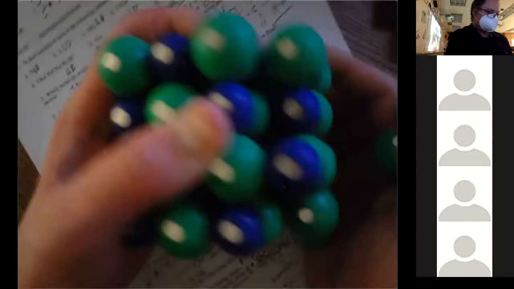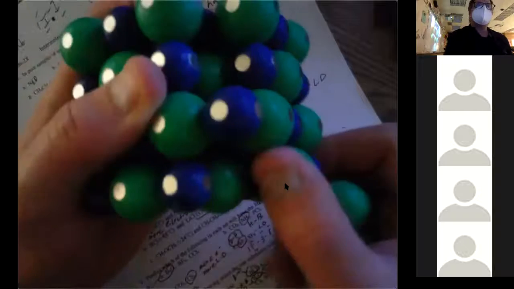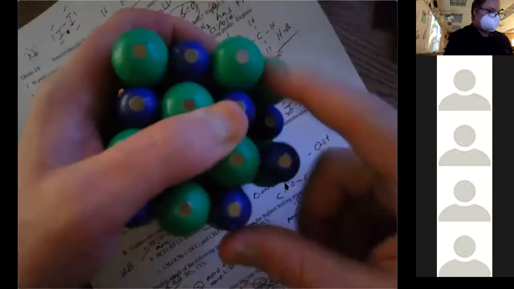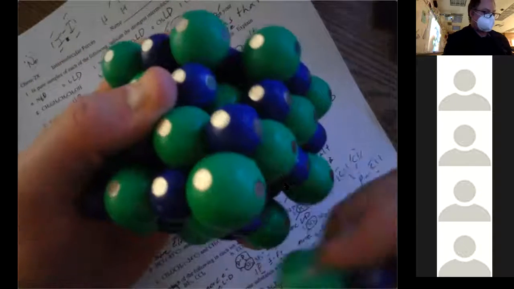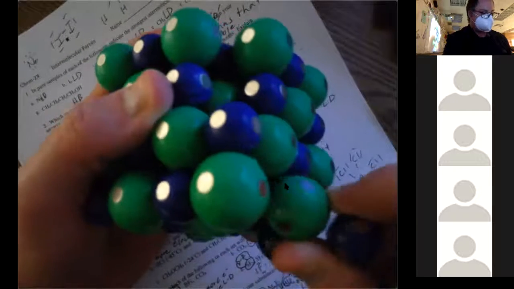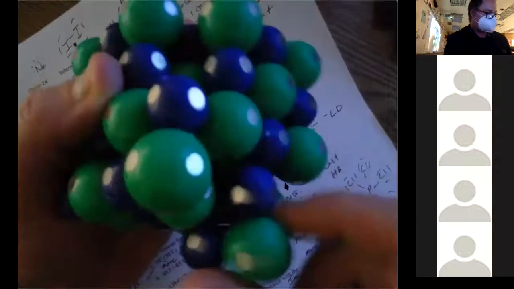So if I try to pull this apart, you're going to see that cleavage that I'm talking about, because they're going to break apart in very set ways. So you can see that if I break it there, it has a certain pattern here and a certain pattern here. So if I were to take a hammer to that halite, we would see that same type of thing going on.